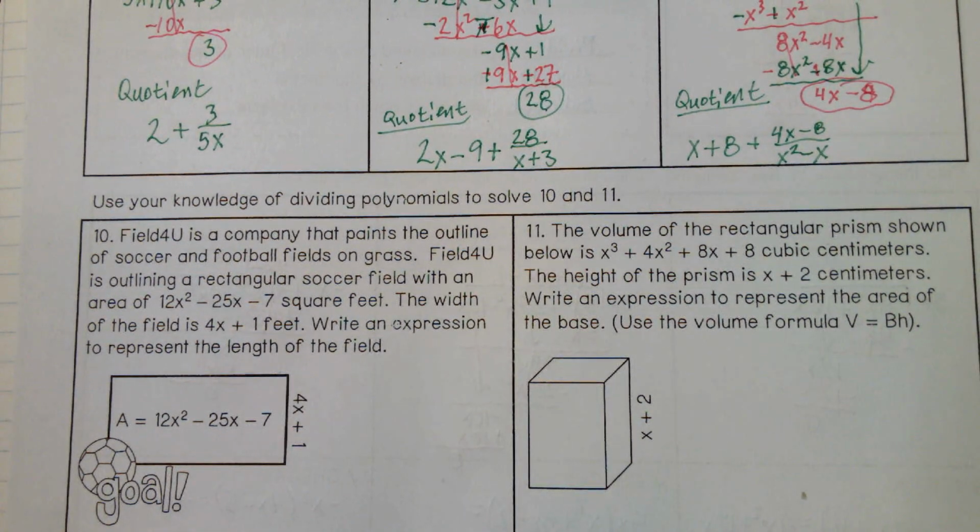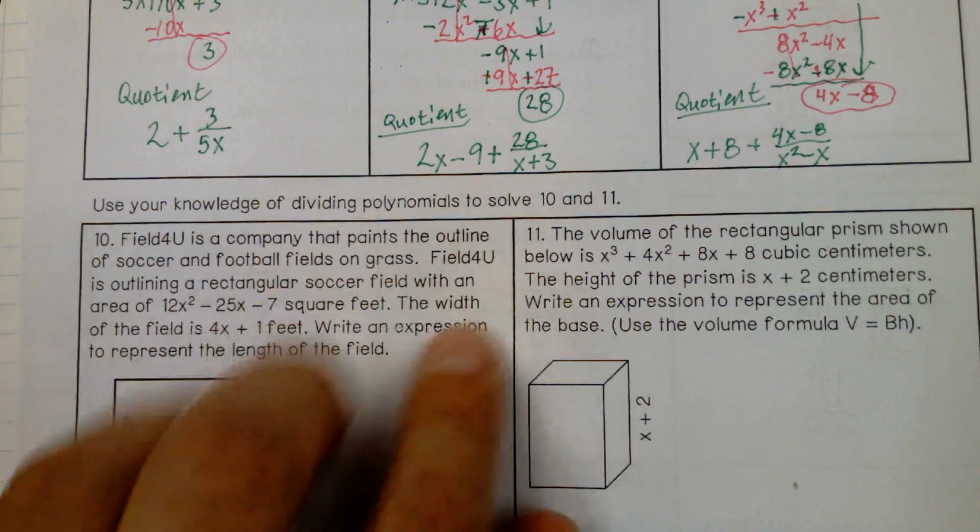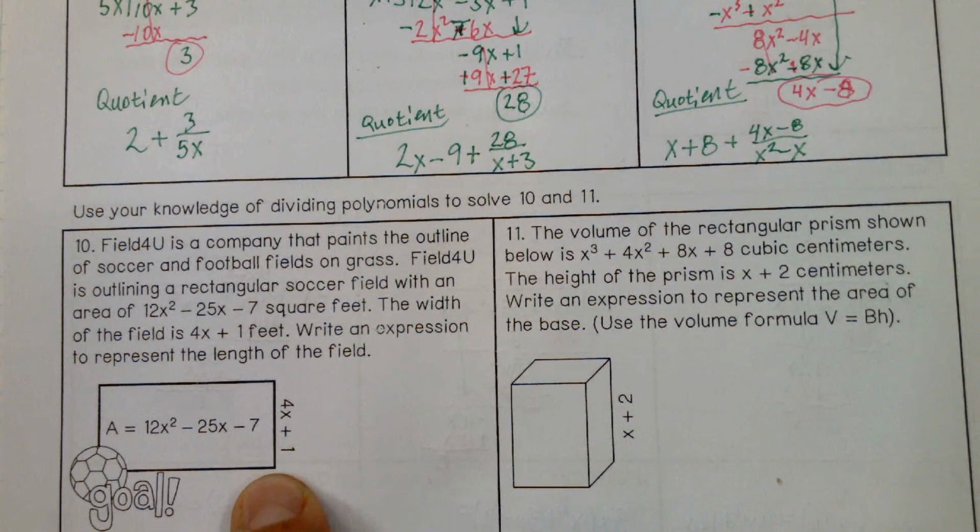Field for You is a company that paints the outline of a soccer football field on grass. Field for You is outlining a rectangular soccer field with an area of 12x squared minus 25x minus 7 square feet. The width of the field is 4x plus 1. There it is. There's the width.